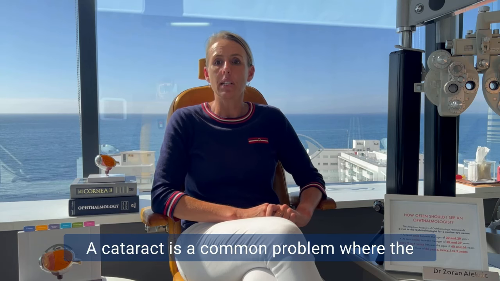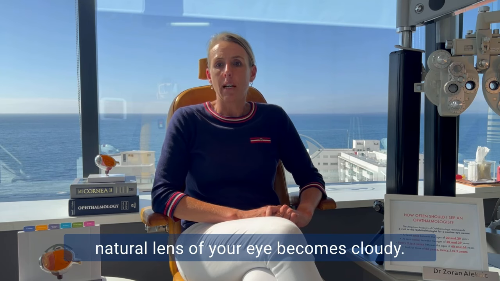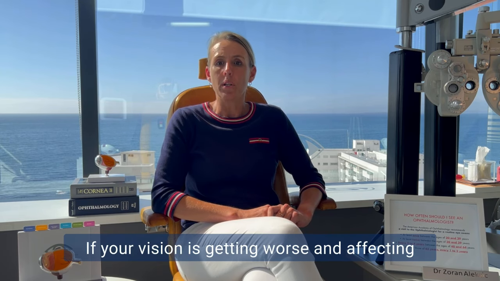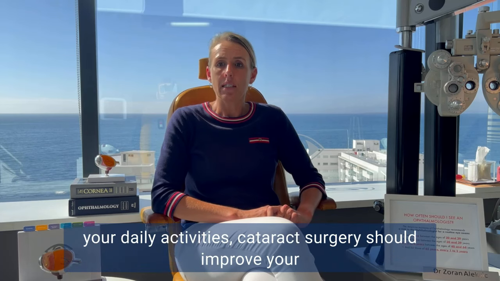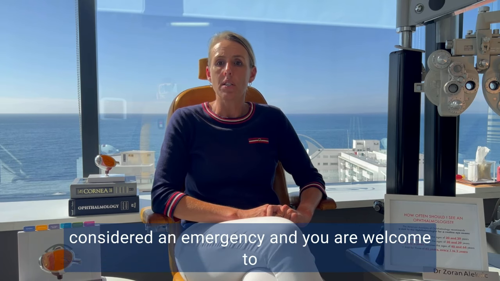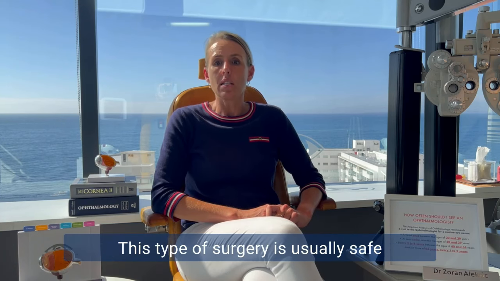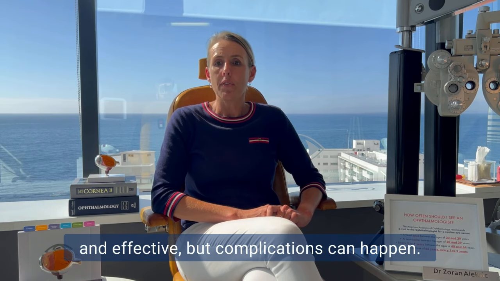A cataract is a common problem where the natural lens of your eye becomes cloudy. If your vision is getting worse and affecting your daily activities, cataract surgery should improve your vision. But generally speaking, the surgery is not considered an emergency and you are welcome to postpone or cancel your surgery at any time. This type of surgery is usually safe and effective, but complications can happen.